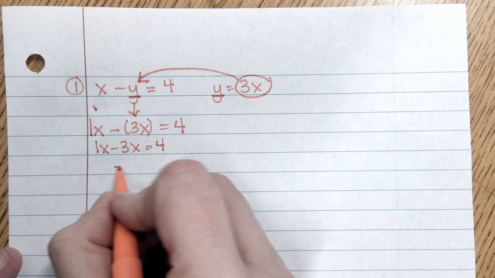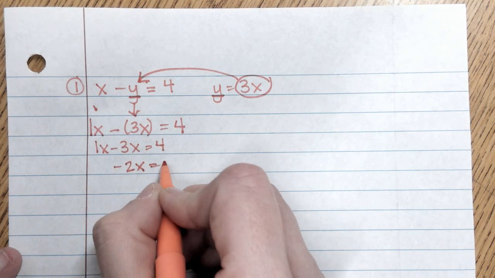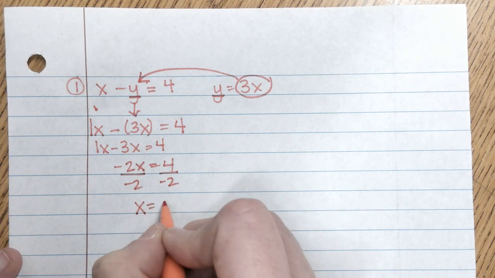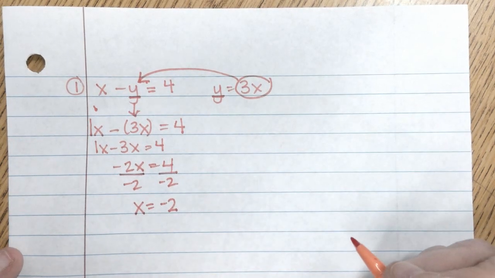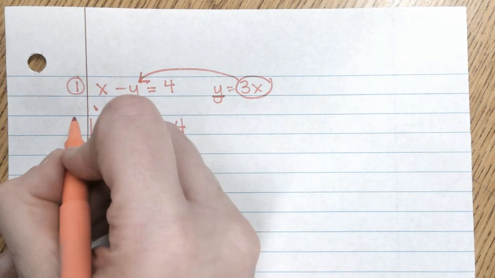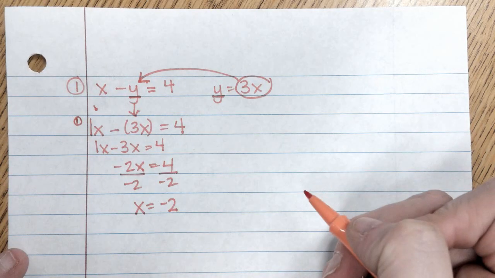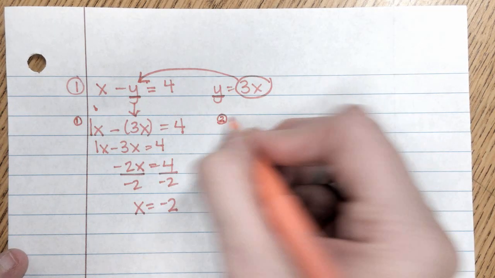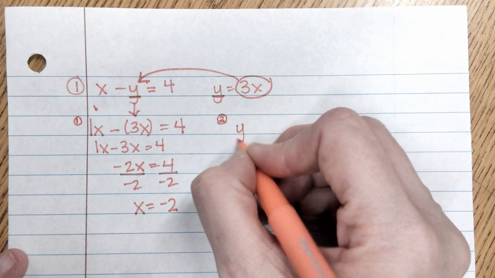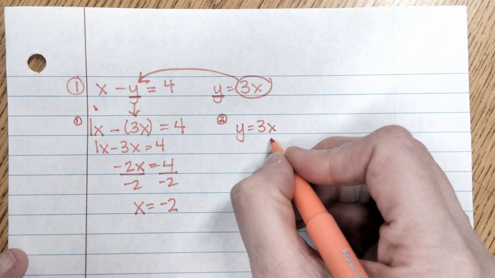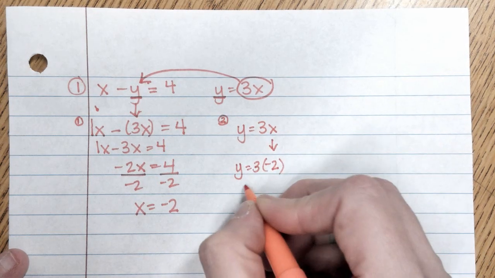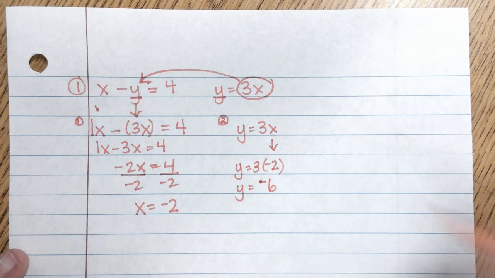Well, 1 minus 3 is negative 2x equals 4. Divide both sides by negative 2. I get x equals negative 2. That's what I think the answer is. So I'm going to pick one of these two to substitute it into. So this was step 1. Step 1 is substitute. Step 2 is find the other variable. I'm going to use this one because it looks like it's easiest to solve. y equals 3x, and I know that x is negative 2. y equals 3 times negative 2, which means that y is negative 6.